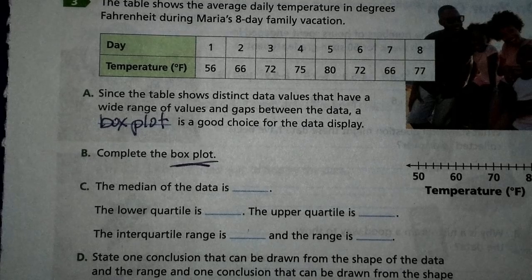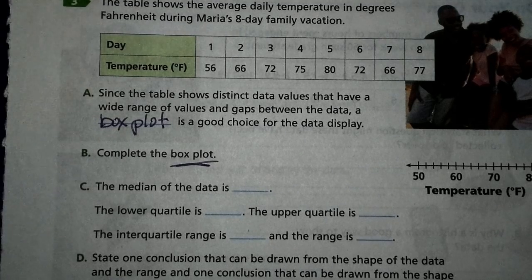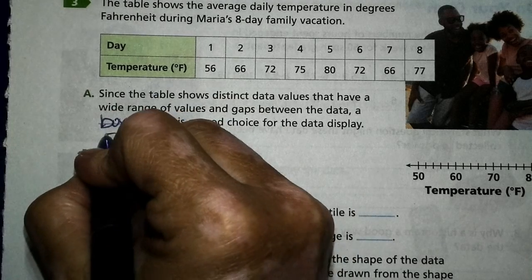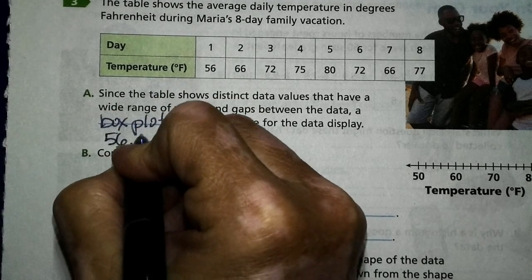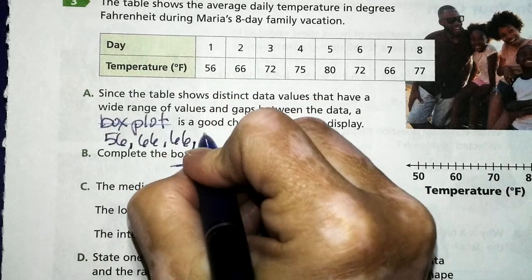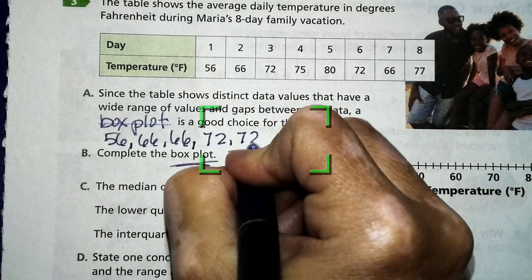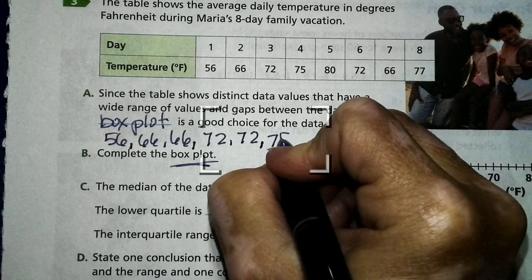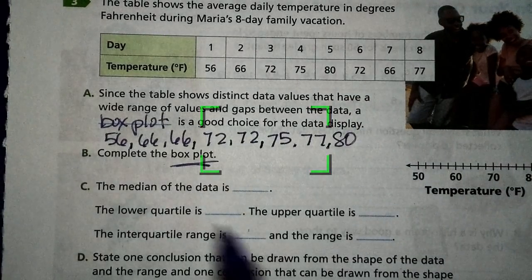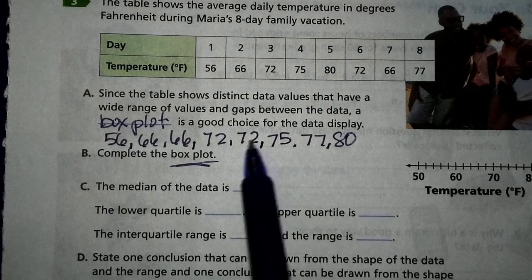All right, so the median of the data. So we're going to have to put this data in order. So 56, 66, 66, 72, 72, 75, 77, and 80. Right, so there should be 8. 1, 2, 3, 4, 5, 6, 7, 8.